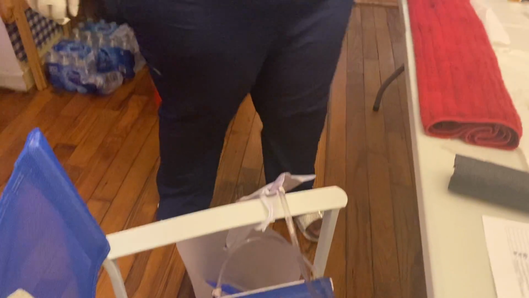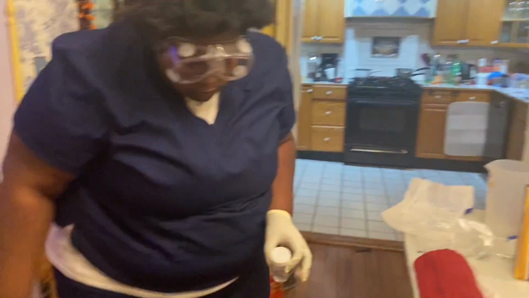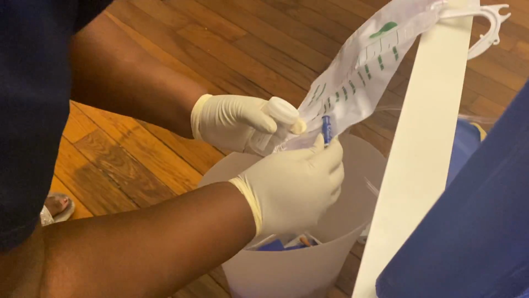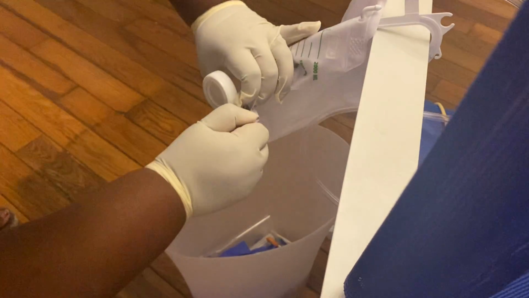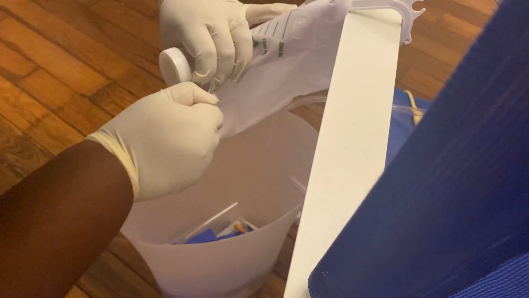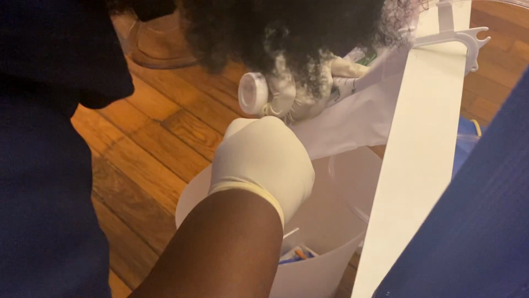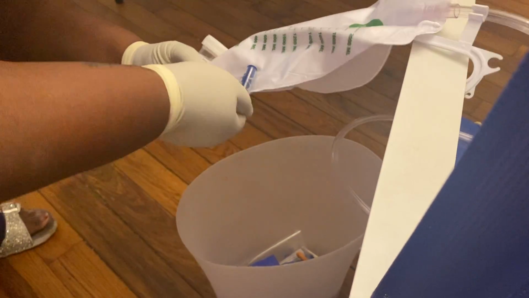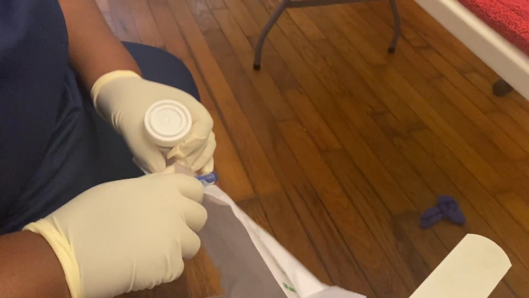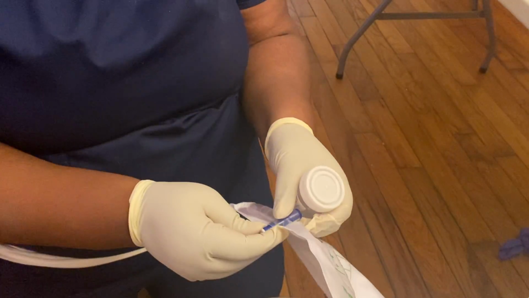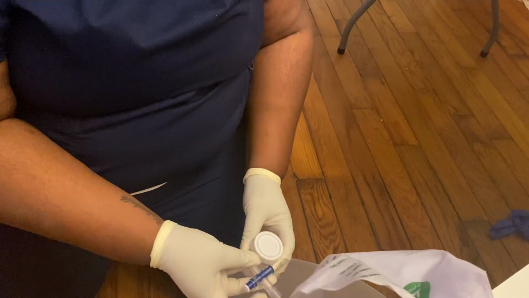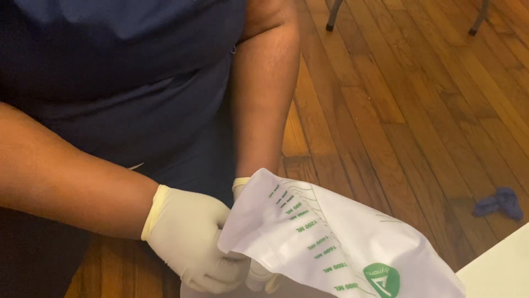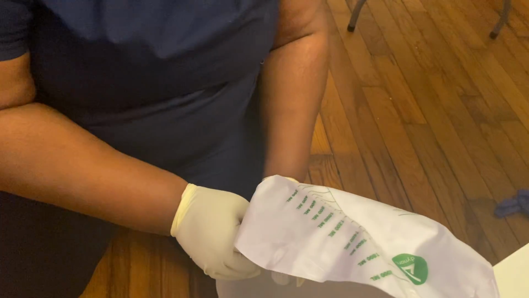Okay. Then I'm going to take my specimen. And then I'm going to place it in here without touching the outer cup inside the rim.